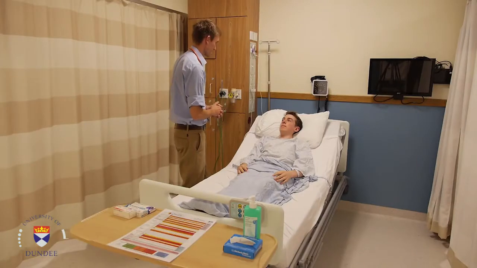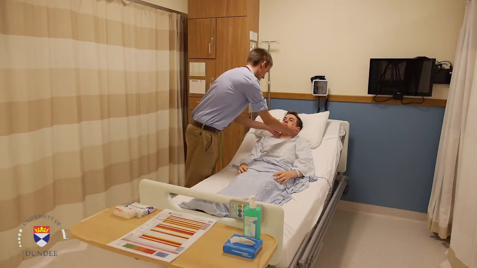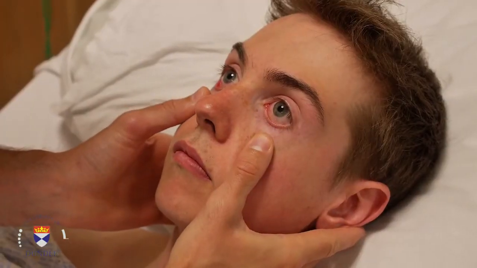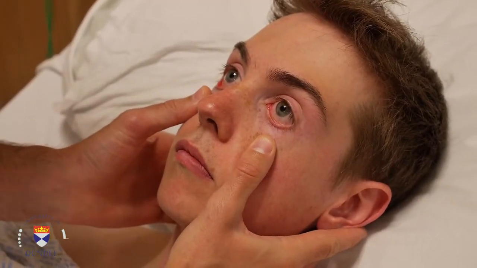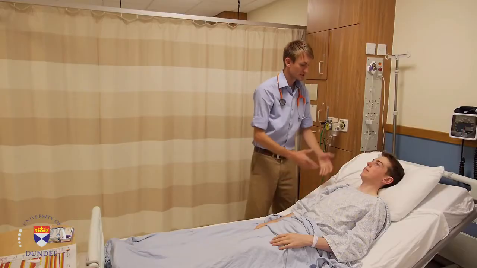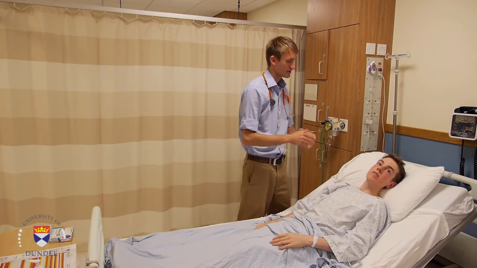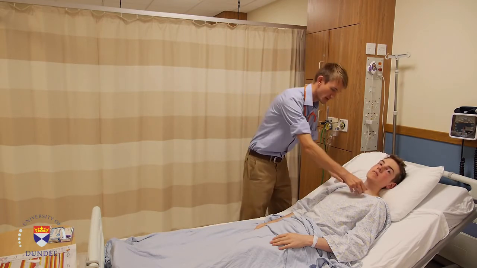Observe for malar rash. Look around the eyes for signs such as xanthelasma and check the conjunctiva for anemia. Look in the mouth for signs of central cyanosis. Reposition the patient to inspect the neck for a raised JVP. Ask them to relax into the pillows with the bed at 45 degrees and turn their head away from you.